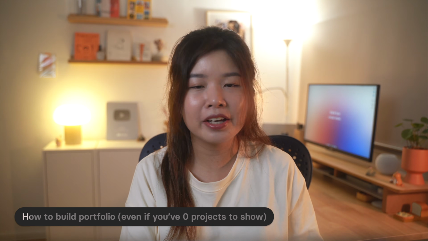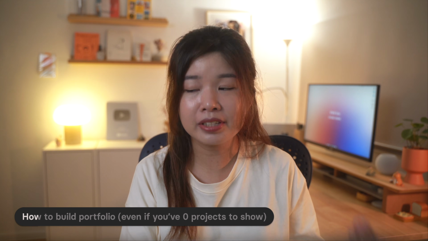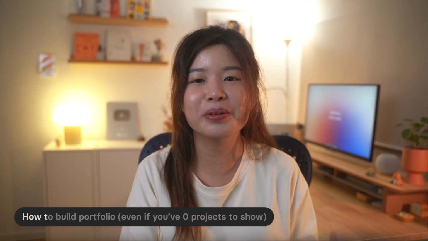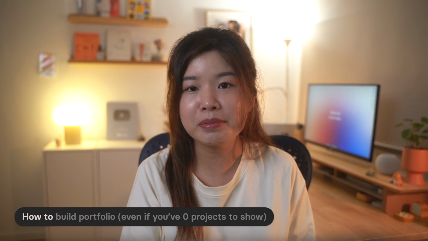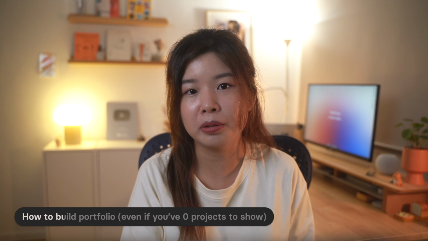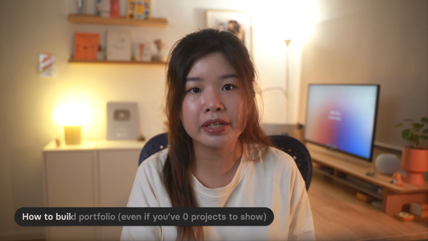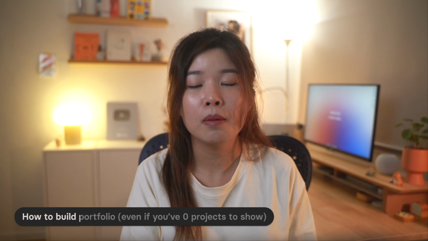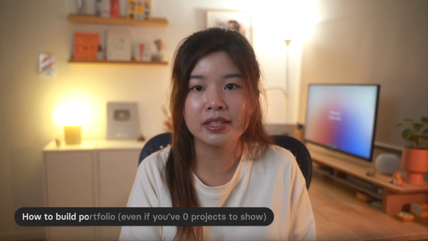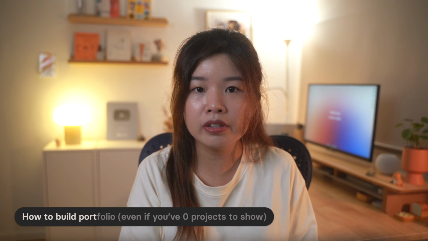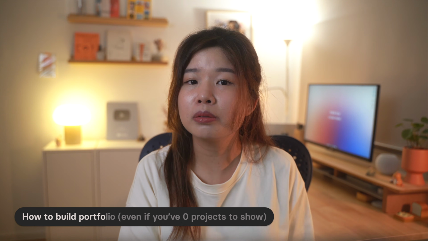You don't need clients to build a portfolio. If I'm starting out and I have absolutely 0 real-world projects to show, I'm still going to prepare a simple portfolio. Clients need to know what to expect if they hire you as a freelancer. Most people are not going to gamble on someone with 0 work to show, even if you offer to do it for free. So this is what I would do.